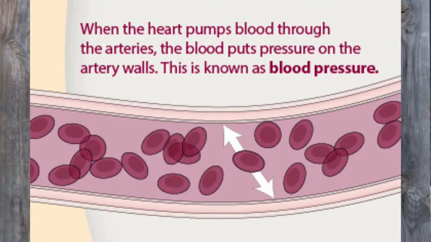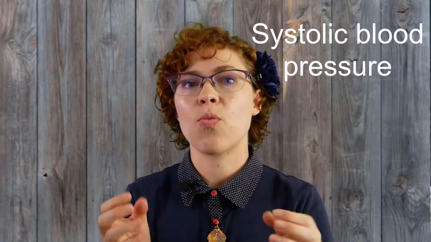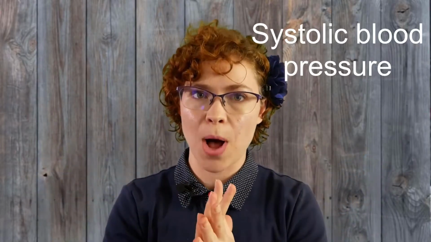away from your heart. So you've probably had your blood pressure checked before, you've worn the cuff and came back with two numbers. So what exactly are these numbers? These numbers represent your systolic and your diastolic blood pressure. Your systolic blood pressure is the pressure of your blood against the walls of your arteries when your heart is actively pumping.